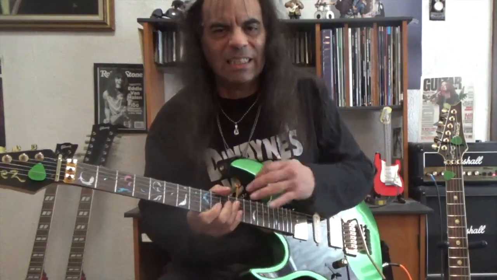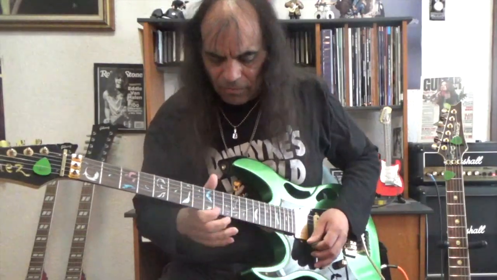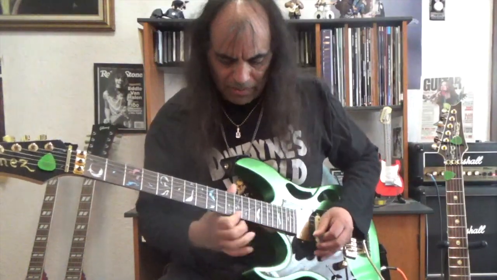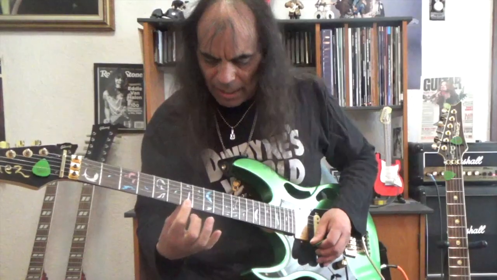That's what I really like about pattern 5, it connects real easy with pattern 1. Those two real easy, and then you just have to go back for pattern 4. So if you're in the key of E minor right here at the 12th fret, pattern 5 is right here at the 10th fret, pattern 4 is going to be right here at the 7th fret.